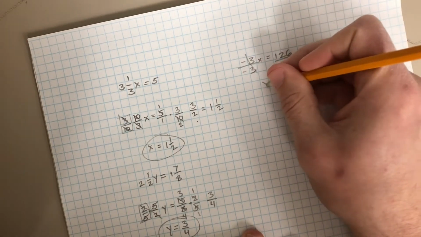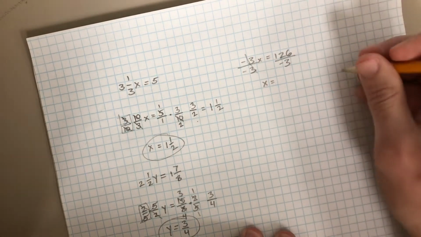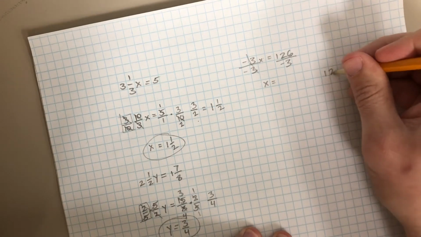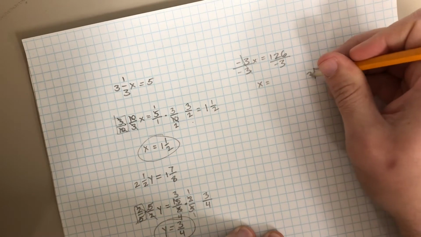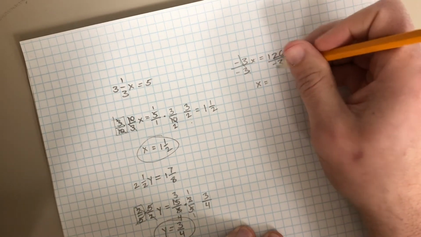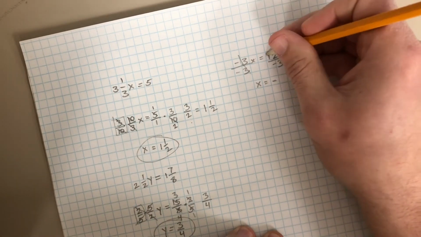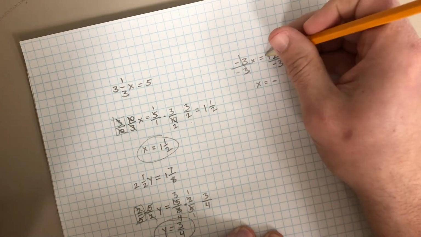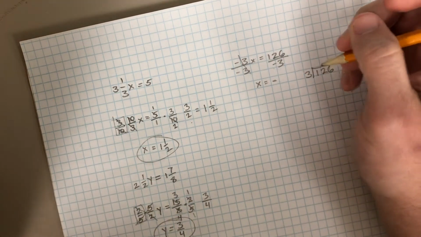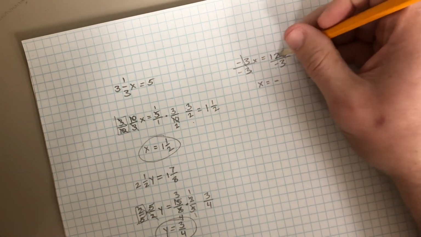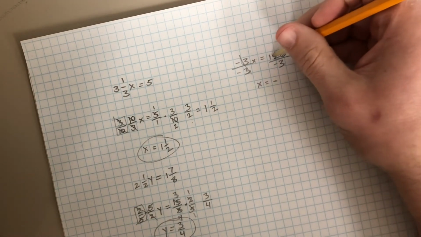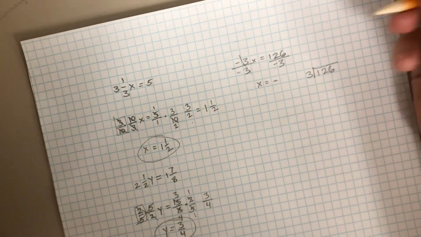That'll cancel out, leaving me with x equals 126 divided by negative 3, so I'm just going to do 126 divided by 3, and my answer is going to be negative because these are opposite signs. When the signs are opposite, one positive, one negative, the answer is negative. If these were both negative, the answer would be positive. If they were both positive, the answer would be positive. If this was negative and this was positive, the answer would be negative.